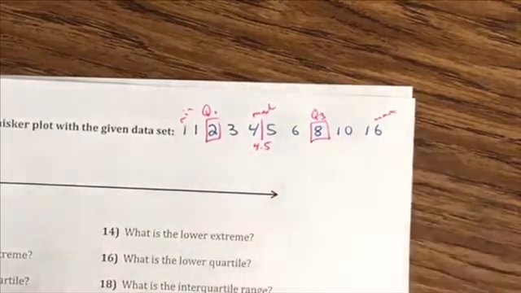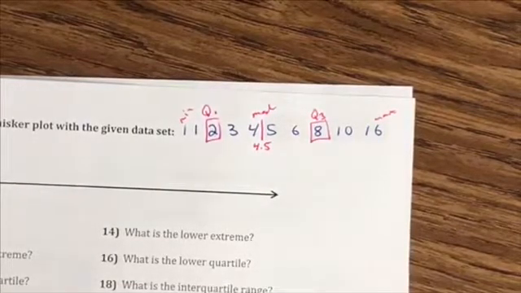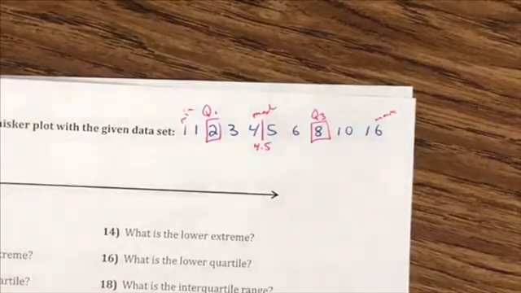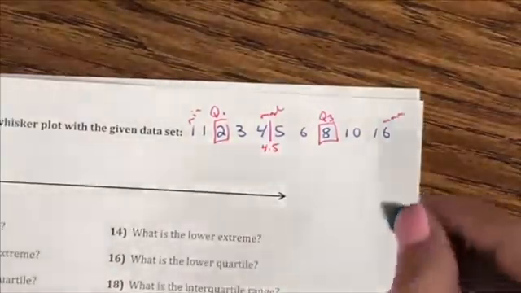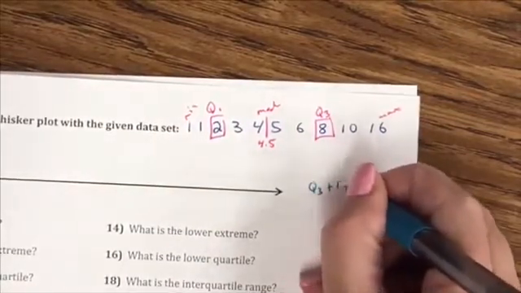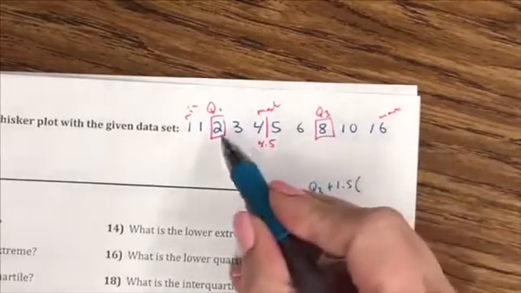Now, the 16 here seems a little significantly different than the rest. So I want to double check to make sure it's not an outlier. I'm not sure. It's right there on the edge where it could be an outlier, could not be an outlier. So I need to just check that. Remember that the formula to tell if it's an outlier on the right-hand side is whatever Q3 is plus 1.5 times the interquartile range, which is Q3 minus Q1.